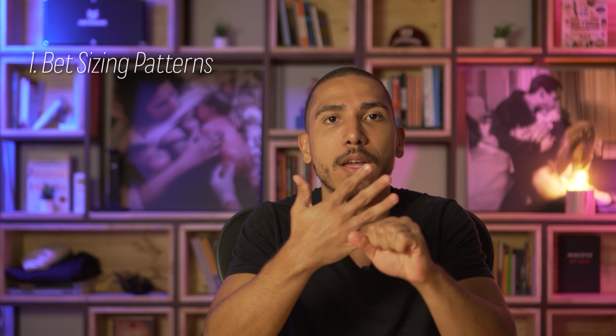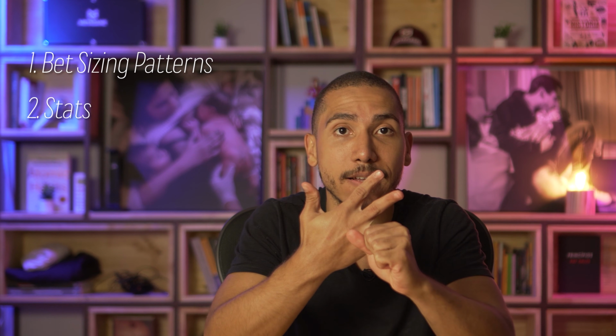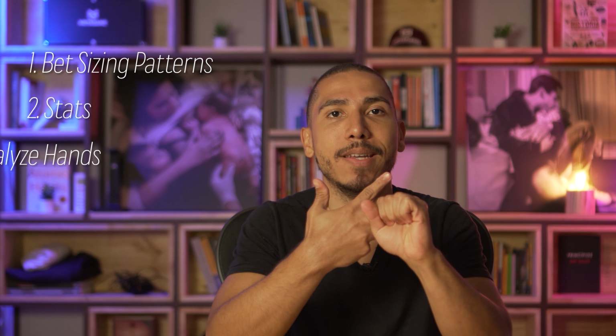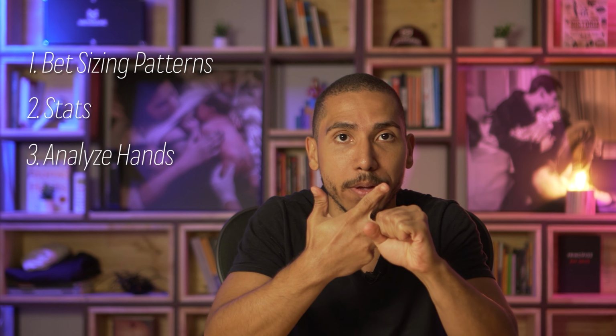Now, of course, there are many possible sources of information you can use to exploit your opponents other than timing information. For example, you can exploit your opponent's bet sizing patterns, you can exploit your opponent's HUD stats, and you can exploit your opponents by taking a look at hands that they went to showdown with. But differently than timing tell exploits, these other sources of information are not available all the time.